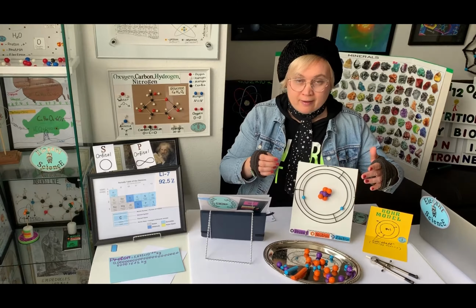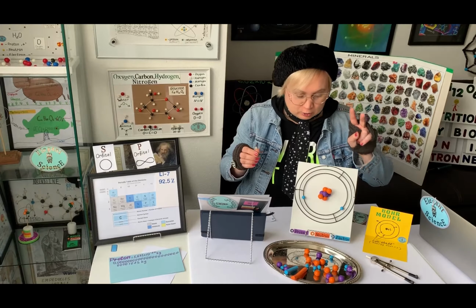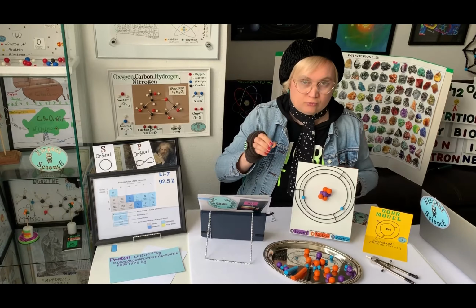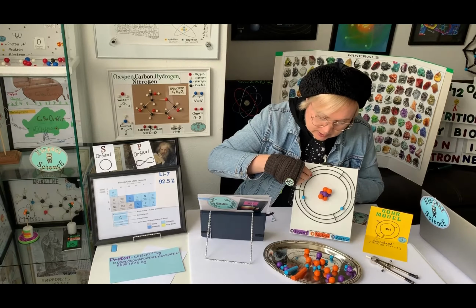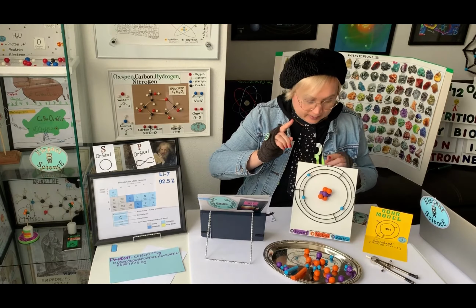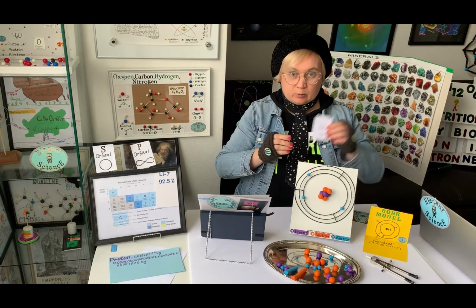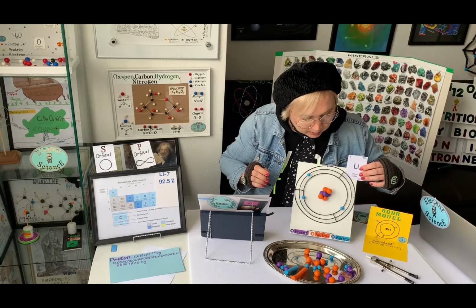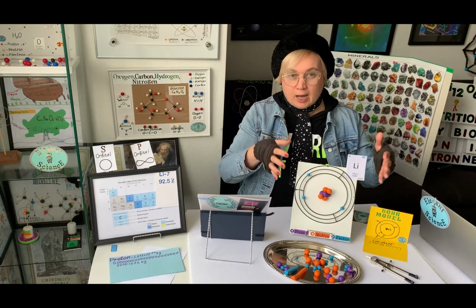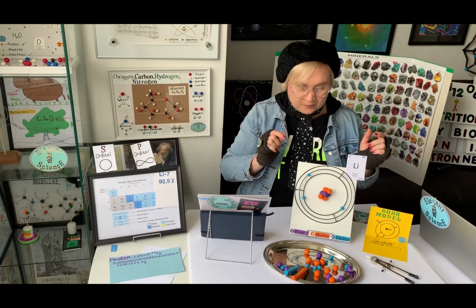It can only have 2 electrons, so it means we're gonna put our 3rd electron for lithium on the 2nd electron shell. Well, and now we can put our card up, because now it is an atom lithium model.